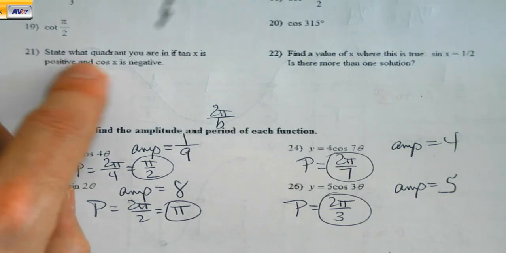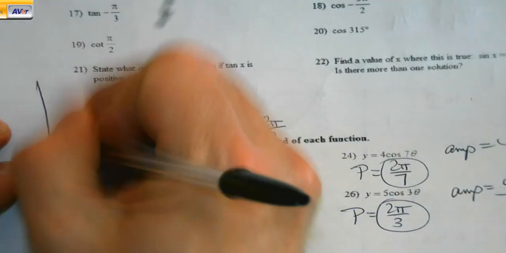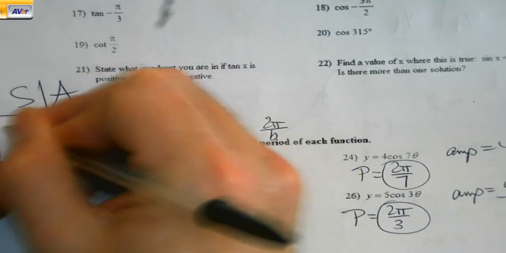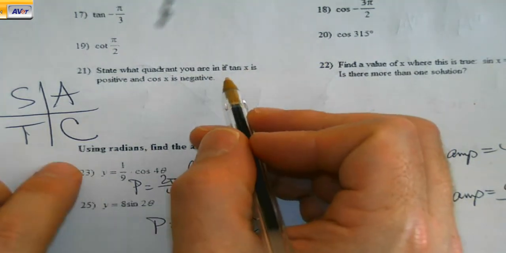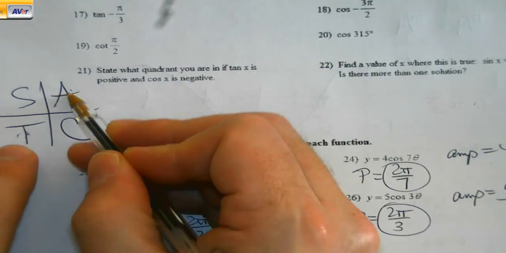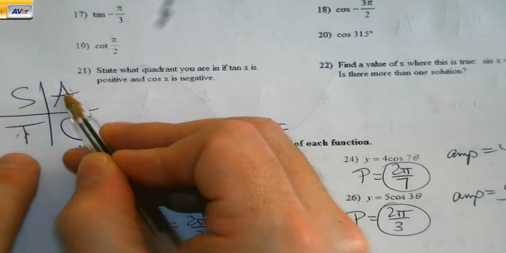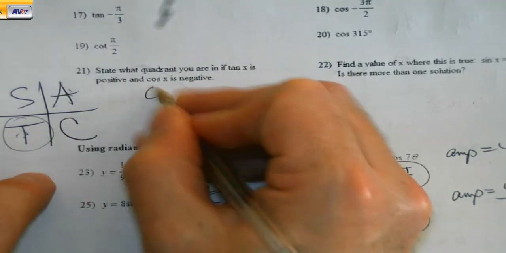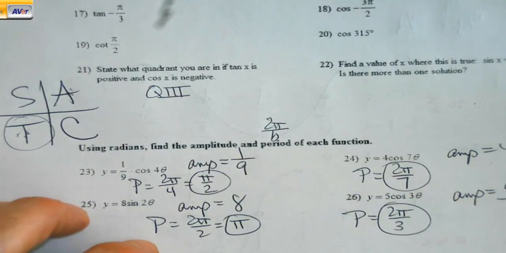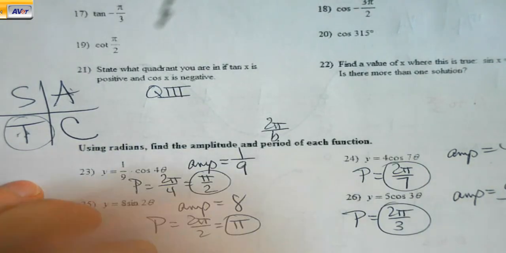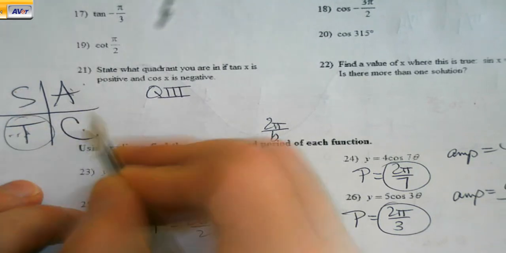State what quadrant you're in if tangent of x is positive and cosine is negative. All students take calculus. And you've got it on here too, on your cheat sheet. So if tangent is positive, one of these two, and cosine is negative, well, it's not this one then. Quadrant 3, not quadrant tangent. Okay, quadrant 1, 2, 3, 4.